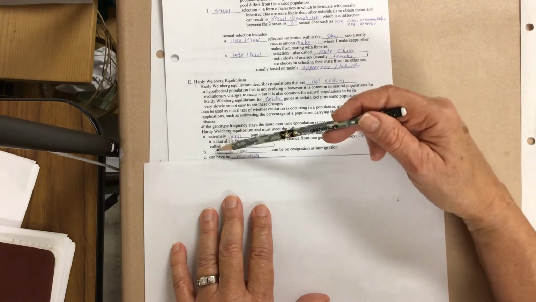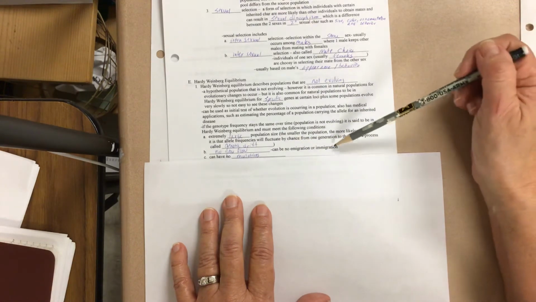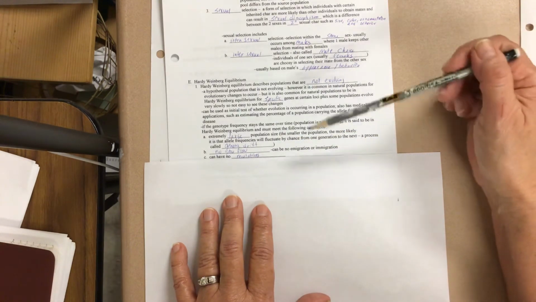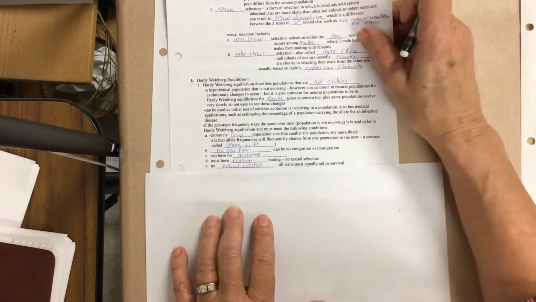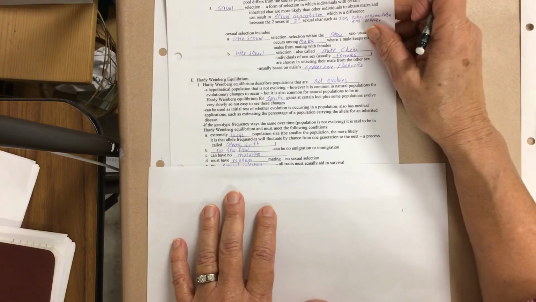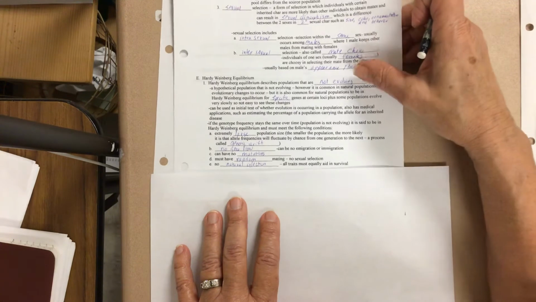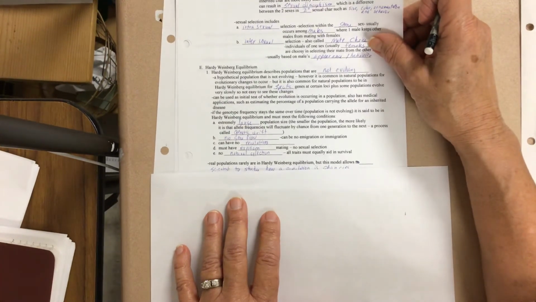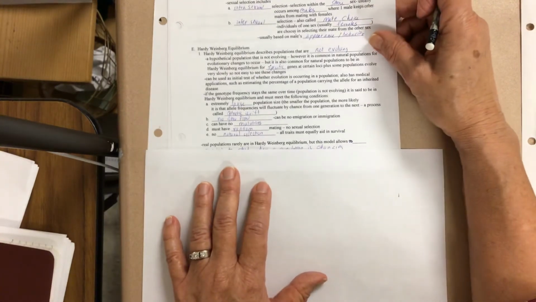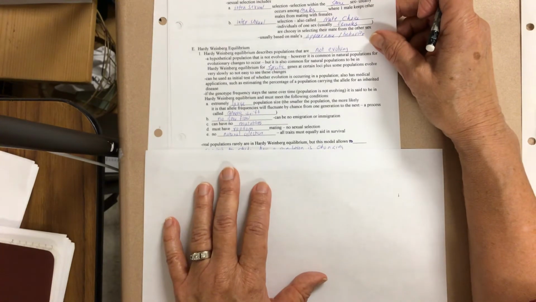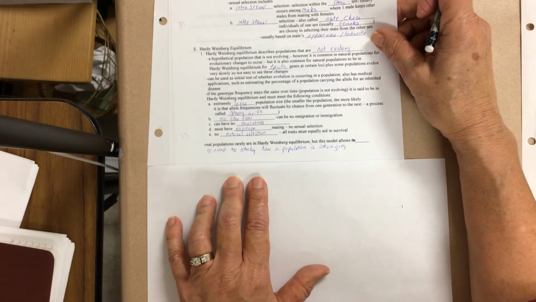With Hardy-Weinberg, you're assuming there is no gene flow, so there can be no immigration, movement into or movement out of, with the genes. In Hardy-Weinberg, there can be no mutations. There has to be random mating, so there can be no sexual selection. You're also assuming there's no natural selection, so all traits equally aid in survival. Real populations are rarely, once again, in Hardy-Weinberg equilibrium, but this model allows scientists to study how a population is changing.